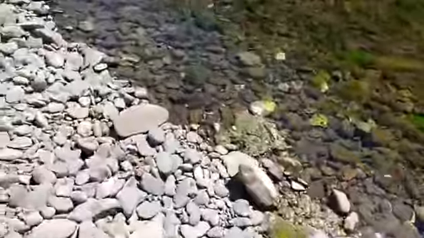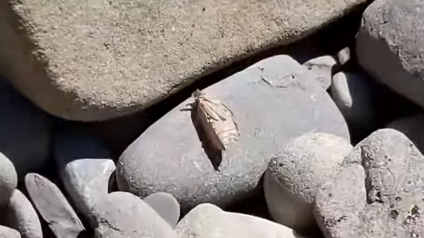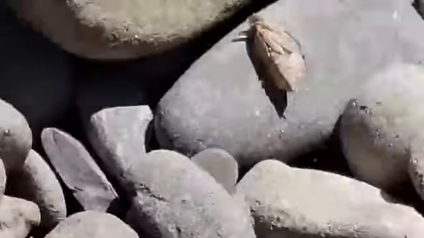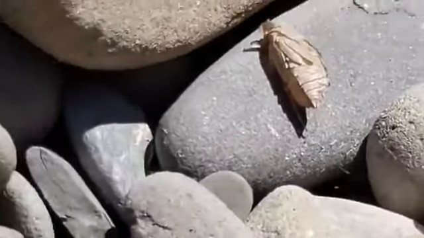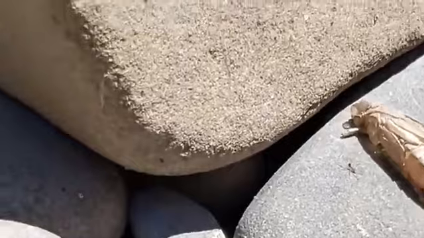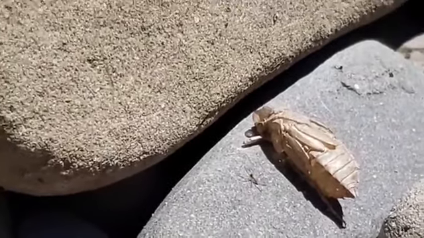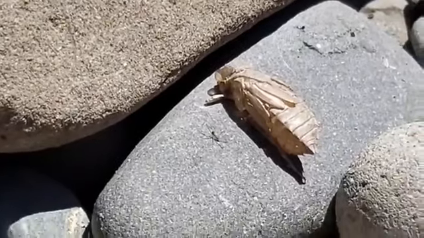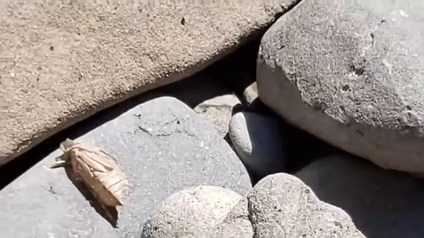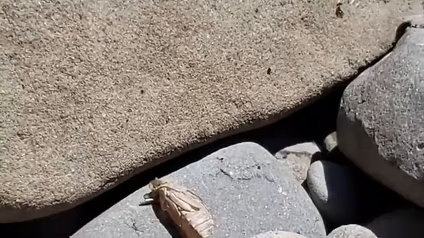Aha! Okay, got one of the exoskeletons right here from a dragonfly nymph. It's a little crunchy. So you can see it's kind of wings that have gotten started there. They don't spread out their wings until they come out of the water. And they have lungs inside of that abdomen there. Pretty cool.